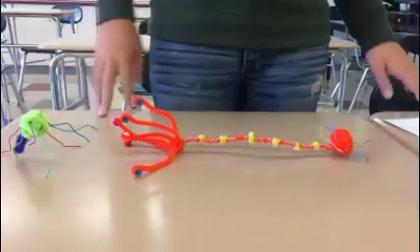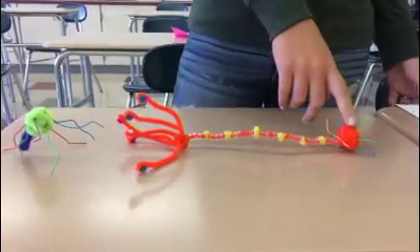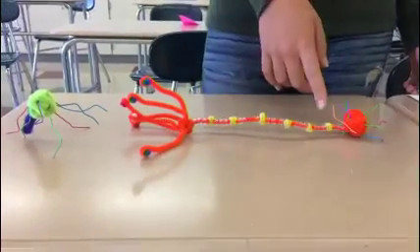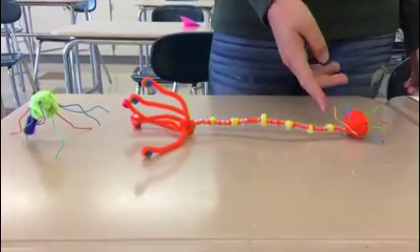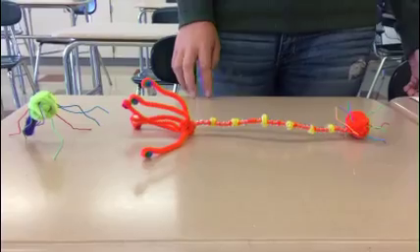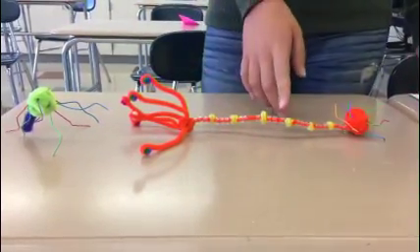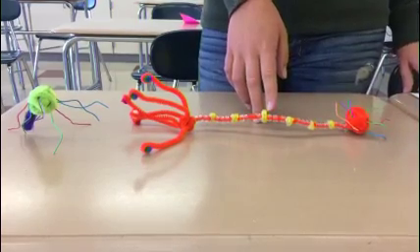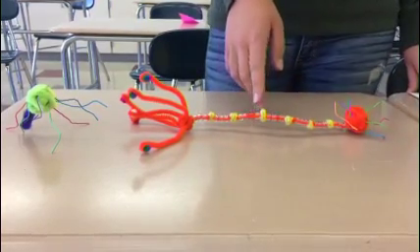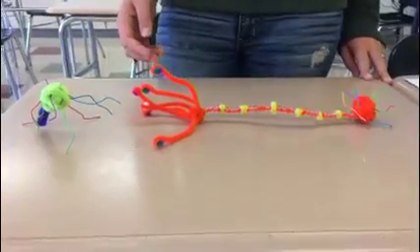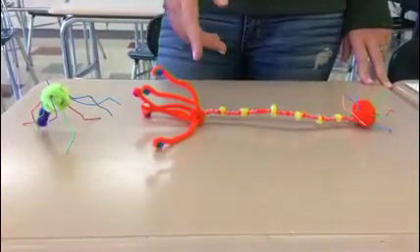So here's our neuron. Here we have the soma, which is the cell body. These are our dendrites, and at the end are the receptors for neurotransmitters. Here we have our axon with our myelin sheaths and our nodes of Ranvier. Here is our axon terminal.